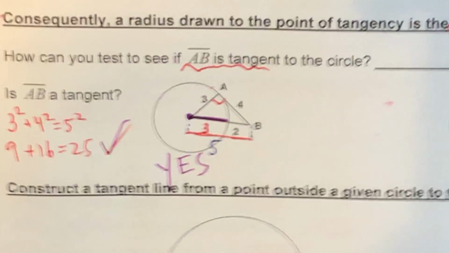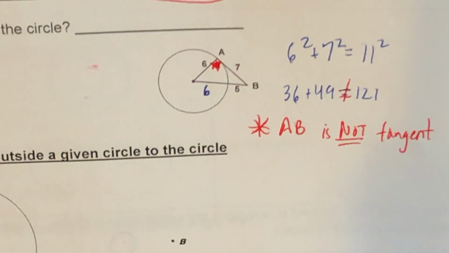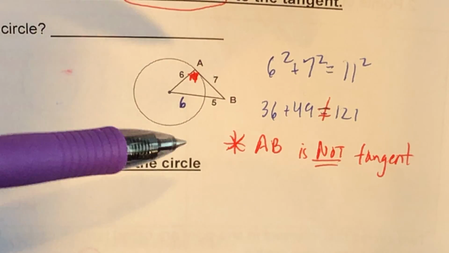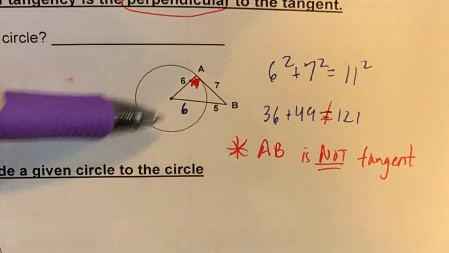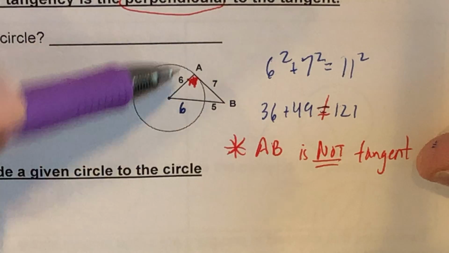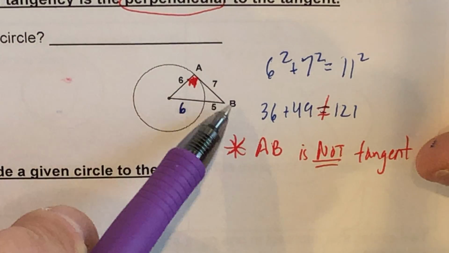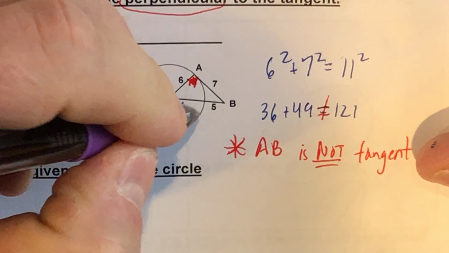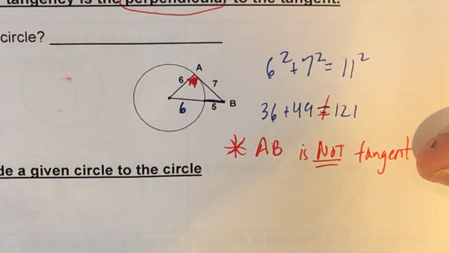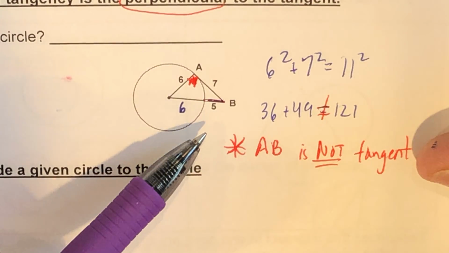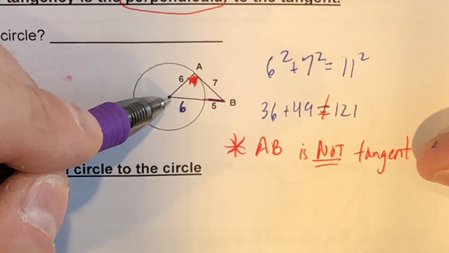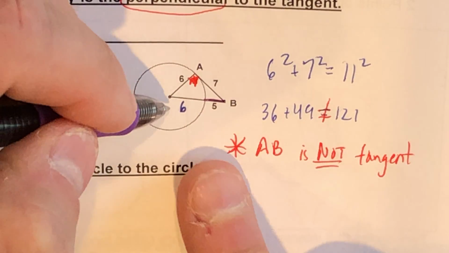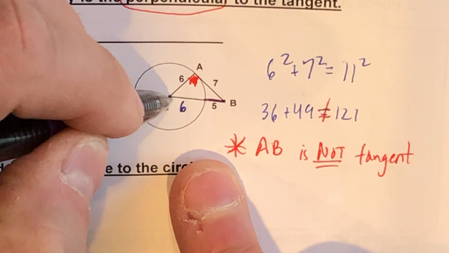All right, let's go to the next one over here. Same basic setup. I have a radius that is 6 long. I have what looks like a tangent line of 7 long. And I have this little measurement right here from the edge of the circle to B as 5, it looks like. And this radius is the same as that radius, so it's 6. So that means this whole length here is 11 long.